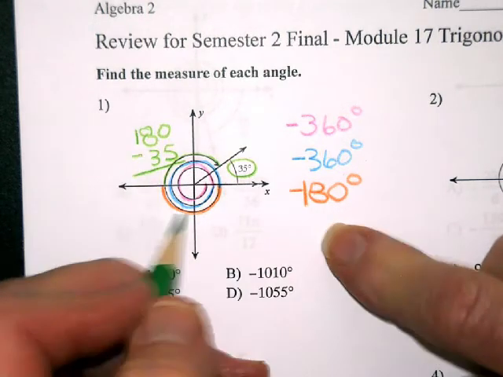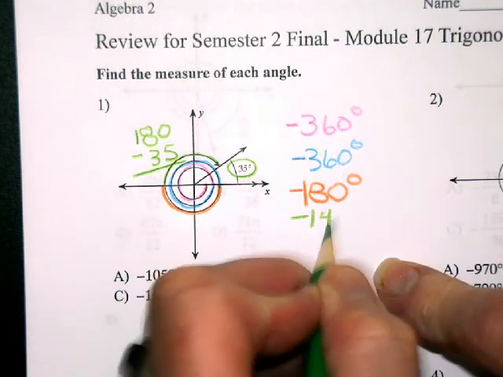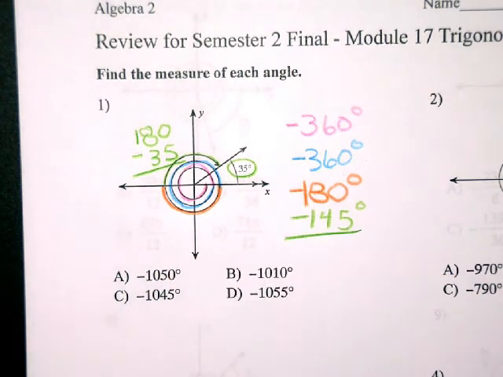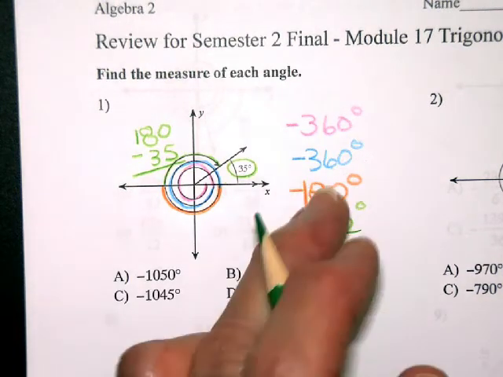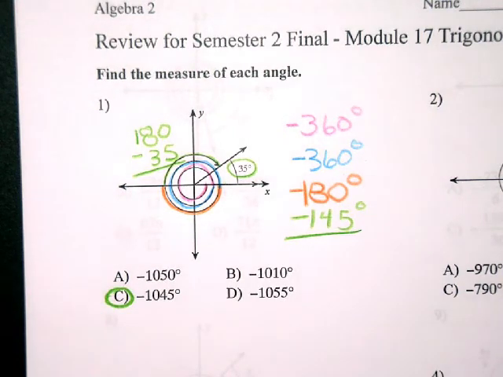So it's a negative 145 degrees. That's a lot, right? So you just add up the negative numbers: 720, 820, 1045. Now, have your calculator handy.